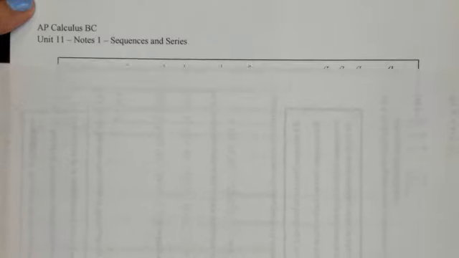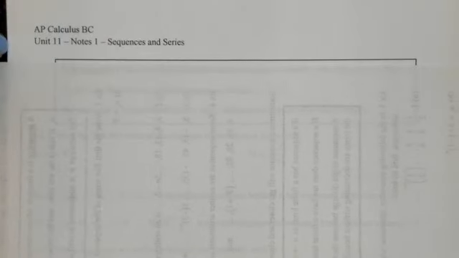We are beginning Unit 11, and in this unit we begin our look at sequences and series. So let's begin by talking about sequences, and for this you have a packet of notes that goes through this whole unit.